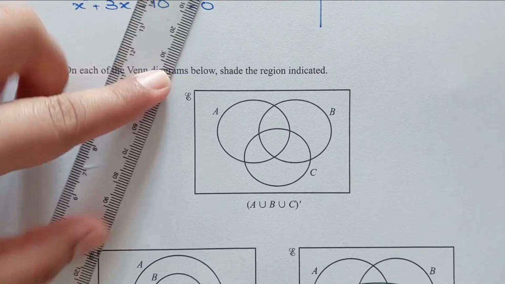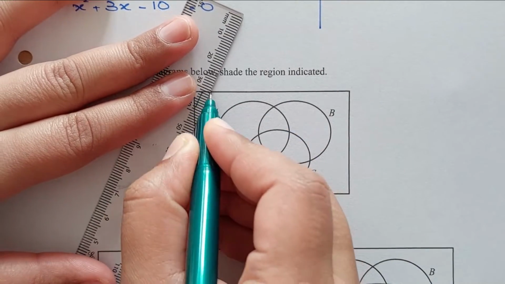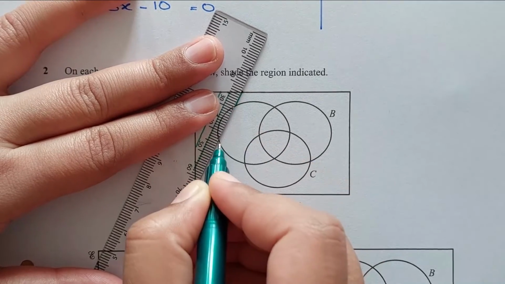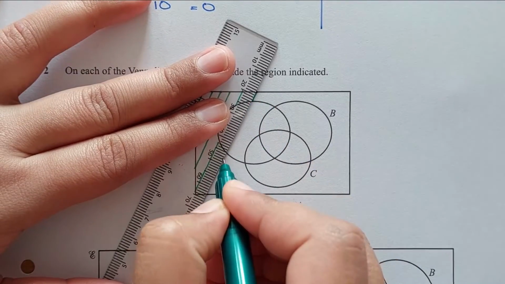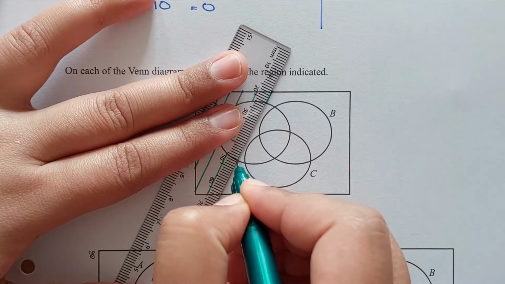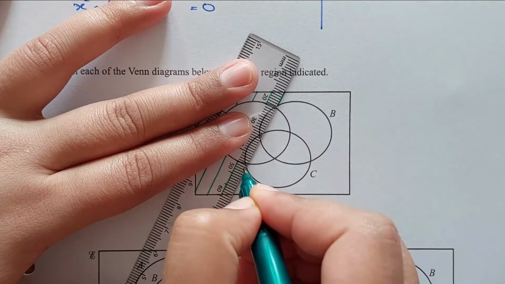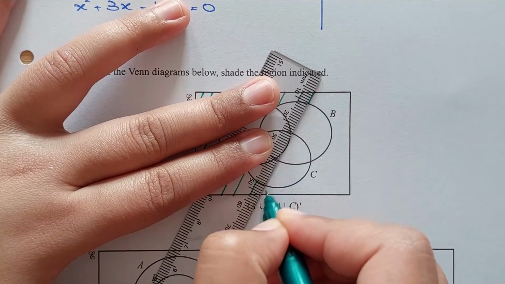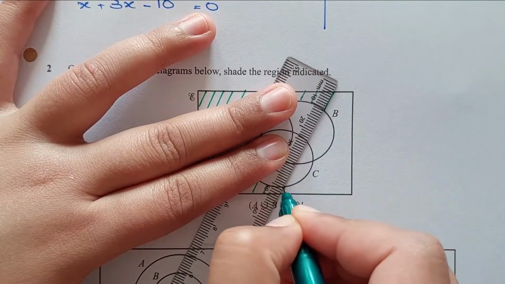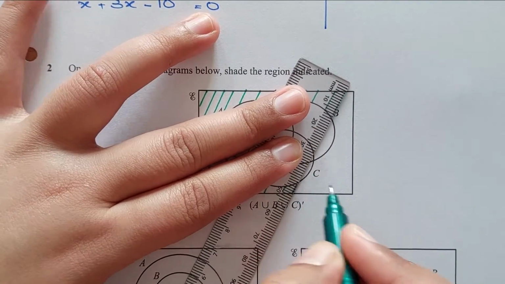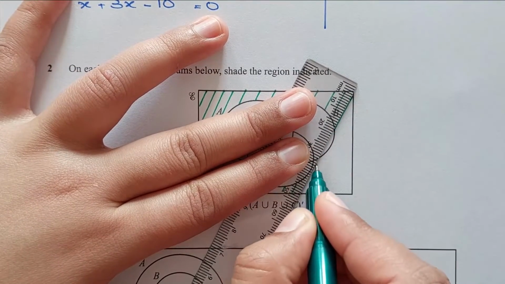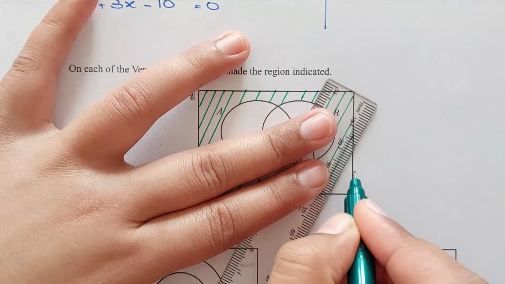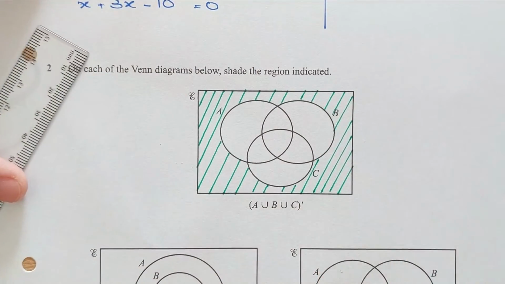Let me shade the region that is outside the three sets. So this is the shaded region.